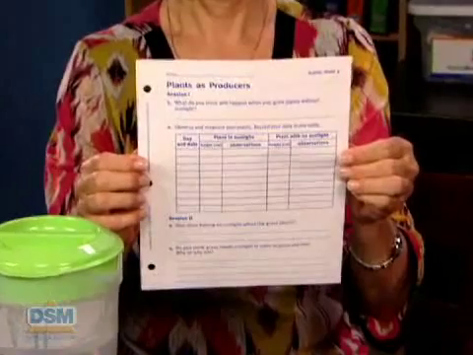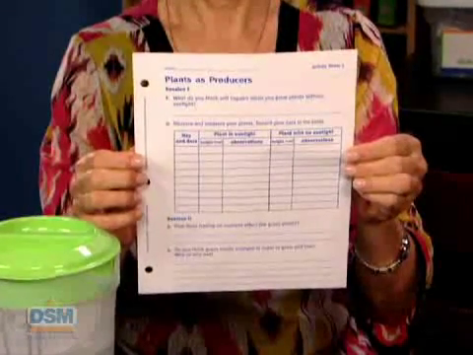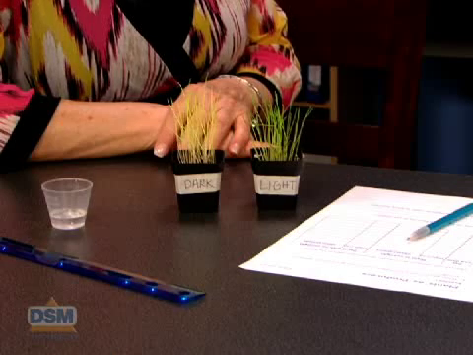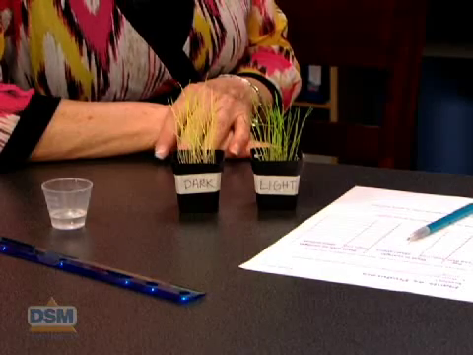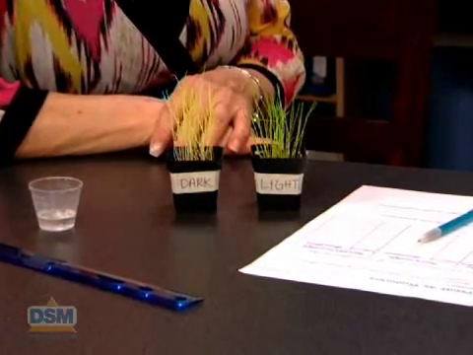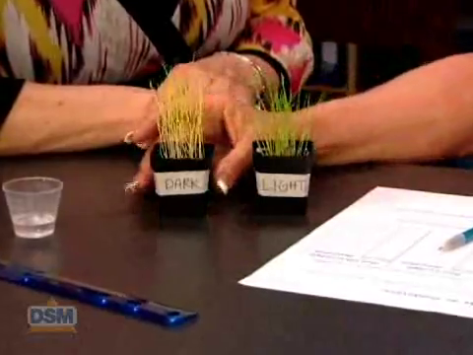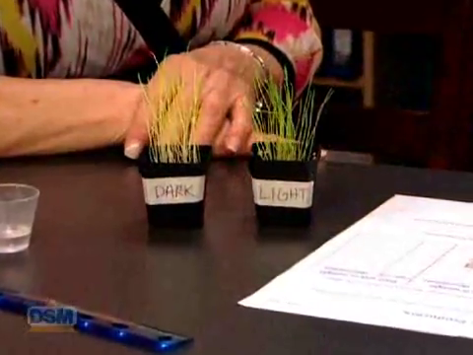Have students make a prediction about what will happen to the plants grown without sunlight, and complete question 1 on the activity sheet. Distribute pots with grass seedlings, metric ruler, and 2 pieces of masking tape to each team. Have teams label the control pots light and the experimental pots dark. Kathy, what do you observe about these 2 plants?